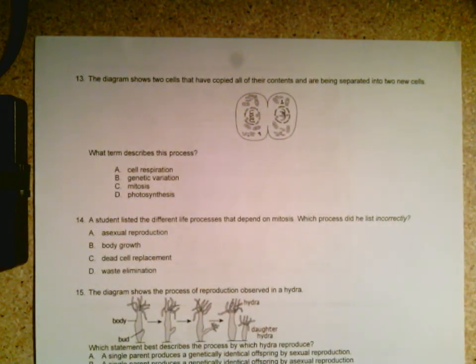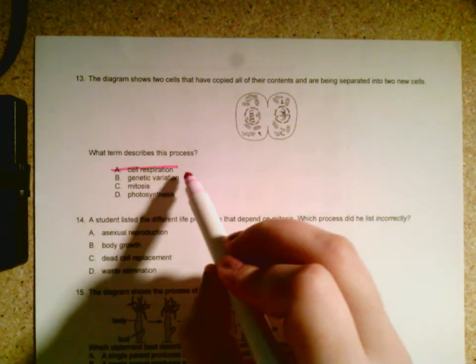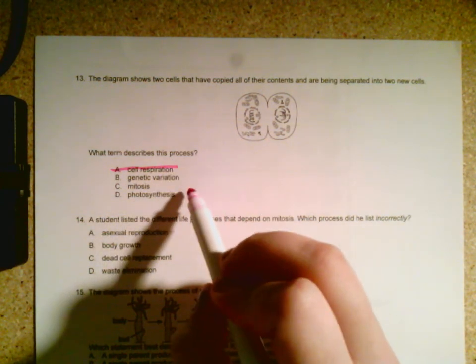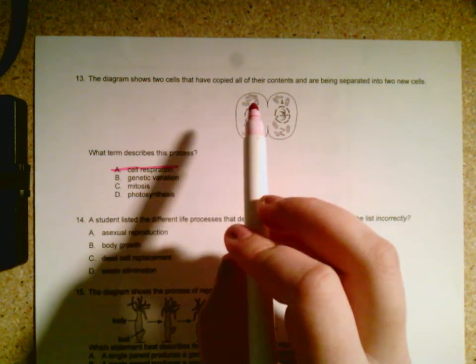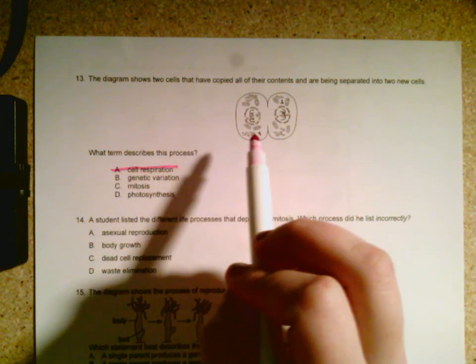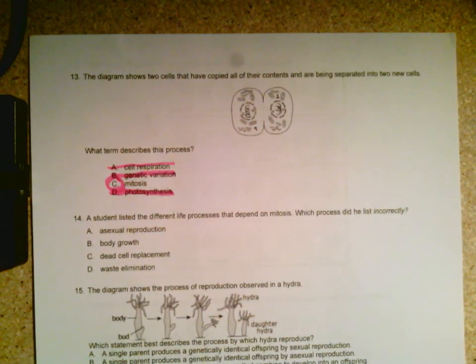Number 13, the diagram shows 2 cells that have copied all their contents and are being separated into 2 new cells. What term describes this process? We haven't talked about cellular respiration. Genetic variation is talking about the variety or the differences among traits and genes, which is not shown here because it's just an identical copy. So we know it's not variety. We haven't talked about photosynthesis, so the only possible option was C, mitosis.